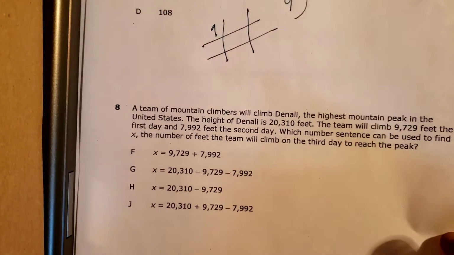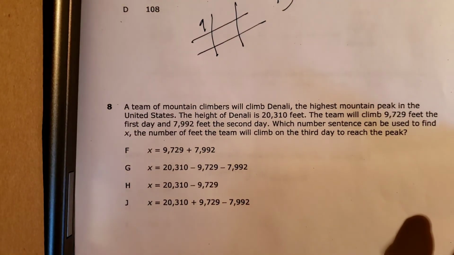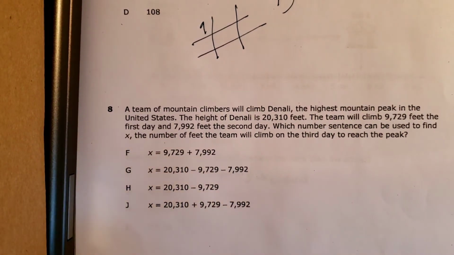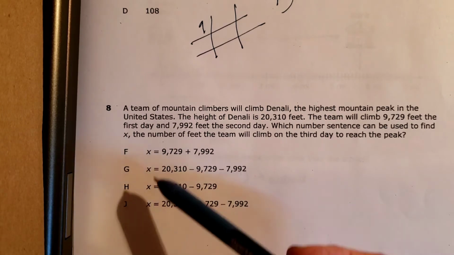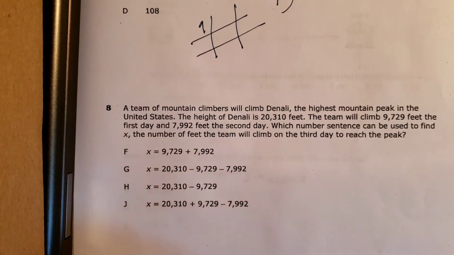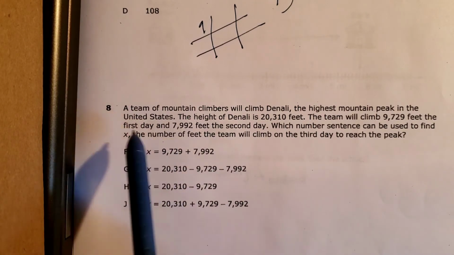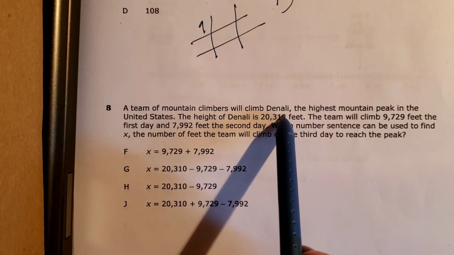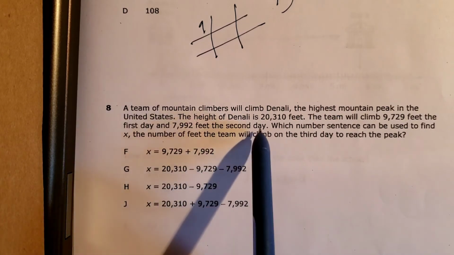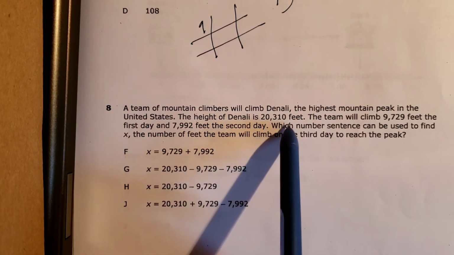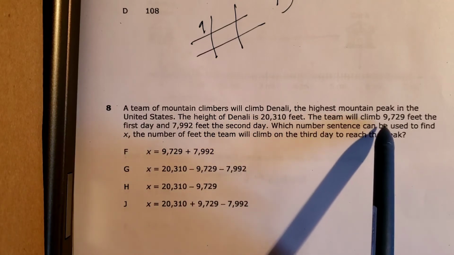Okay, number 8, and this is the last one for today. They're going to ask you to set up an equation. They're not asking you for the answer. They're setting up an equation with this unknown x. Now, when you have an unknown that's an x, you're actually doing some algebra. But don't worry about it. It's really, really easy. And it says a team of mountain climbers will climb Denali, the highest mountain peak in the United States. The height of Denali is 20,310 feet.